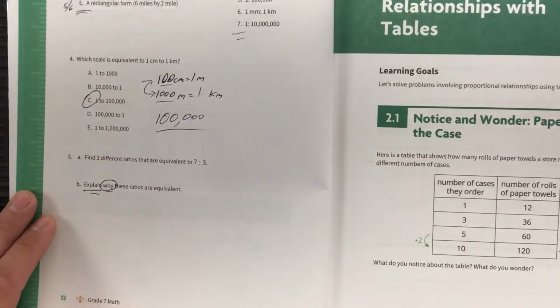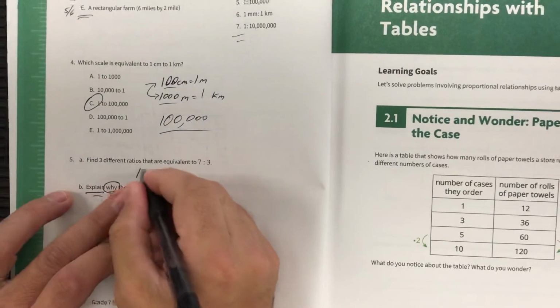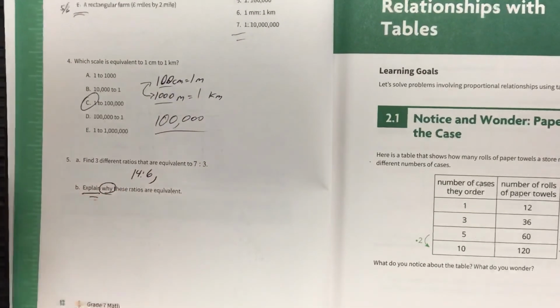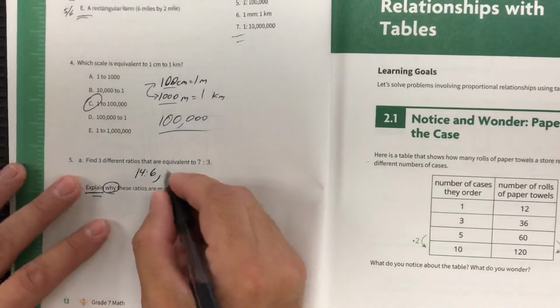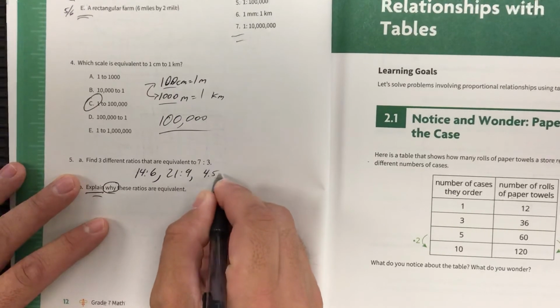5. Find 3 different ratios that are equivalent to 7 over 3. Cameron, can you give me one? 14 to 6. 14 to 6 would work. 21 to 9. Sophia? 4.5 to 1.5.